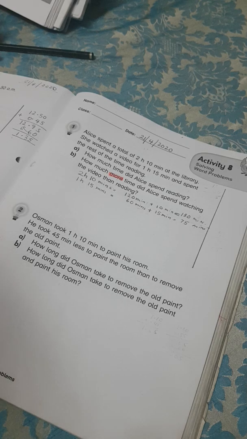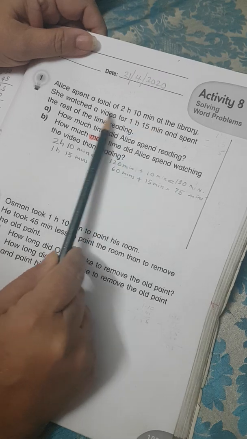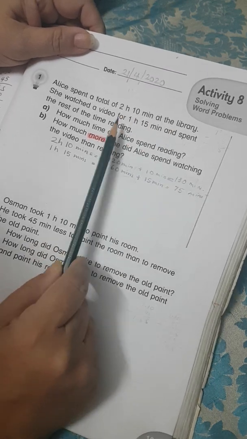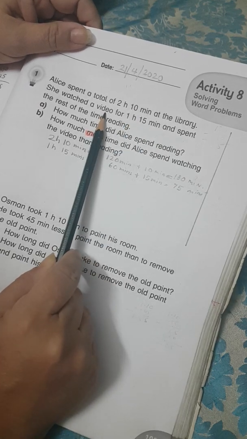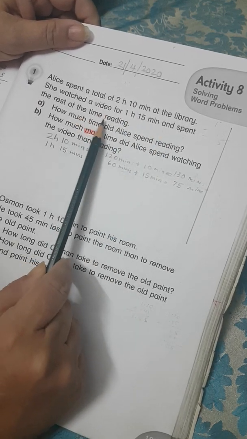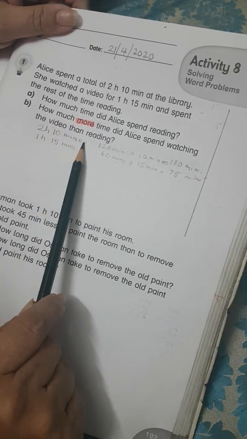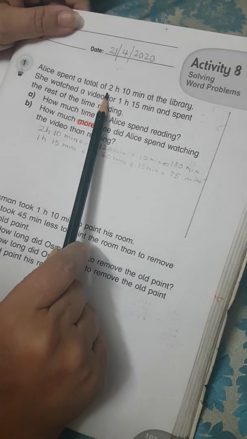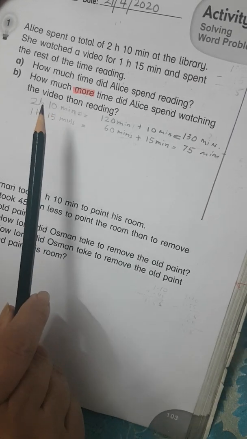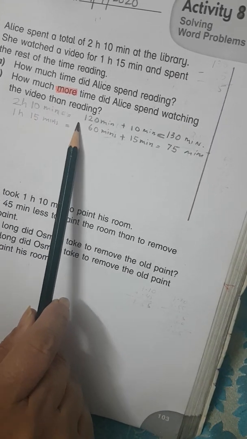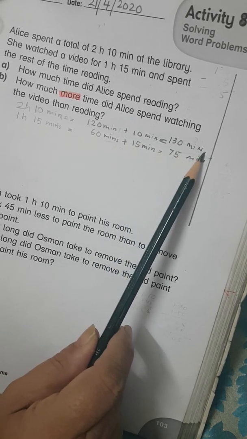Now, first of all, you must understand that we have the amount of time she spent in the library. Then, out of this, she spent some time watching a video and the remaining time she spent reading. What I'm going to do first is convert the hours into minutes. So 2 hours and 10 minutes is 120 minutes plus 10 minutes, a total of 130 minutes.